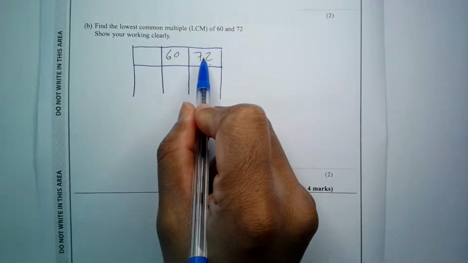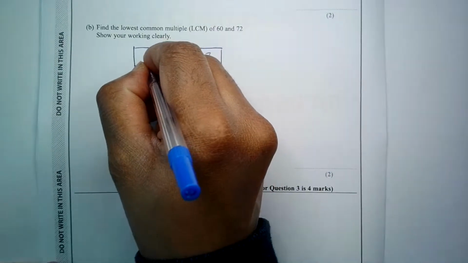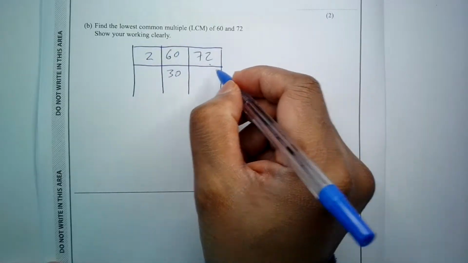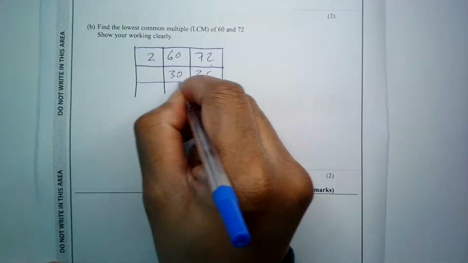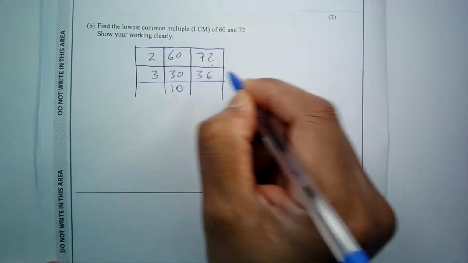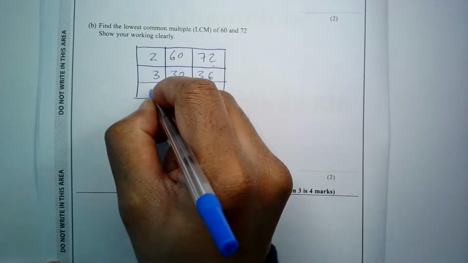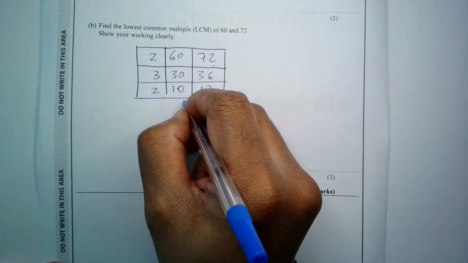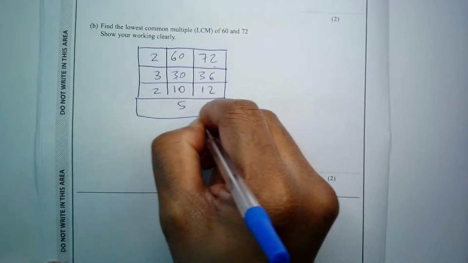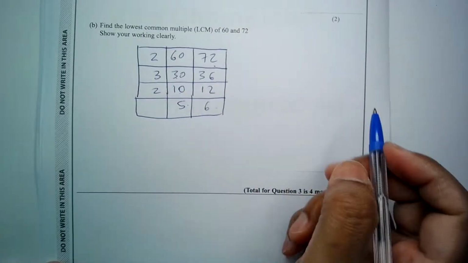Okay, what goes into both of them? I can see I can divide by 2 again. So 60 divided by 2 is 30. 72 divided by 2 is 36. I can divide by 3. 30 divided by 3 is 10. 36 divided by 3 is 12. They're both even. I can divide by 2 again. 10 divided by 2 is 5. 12 divided by 2 is 6. So I now have my numbers. I can't do any more. 5 and 6, I can't do any more.